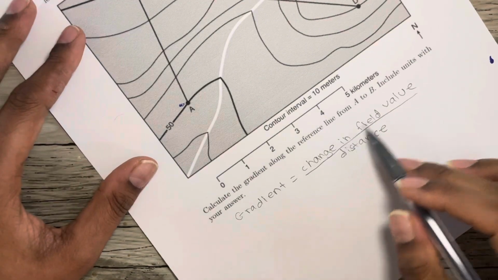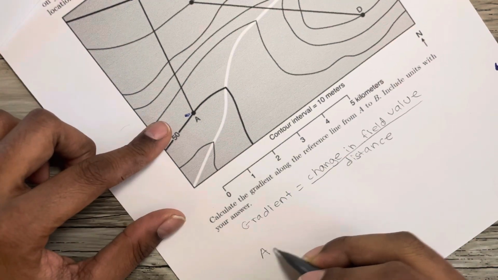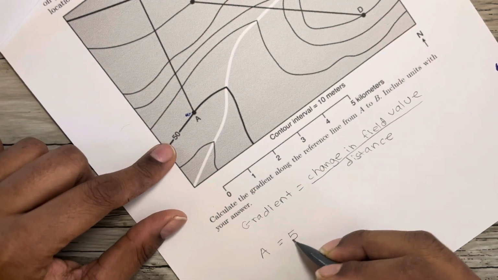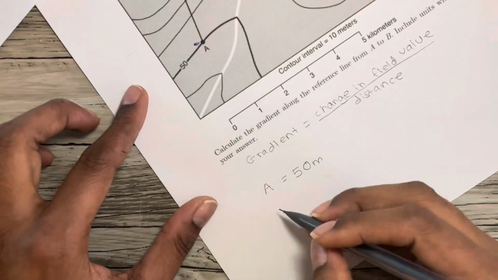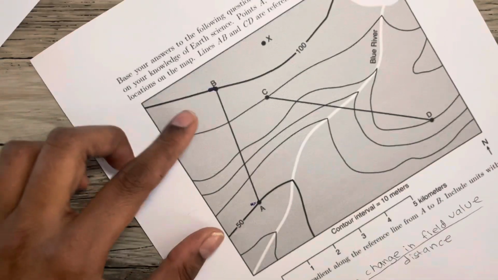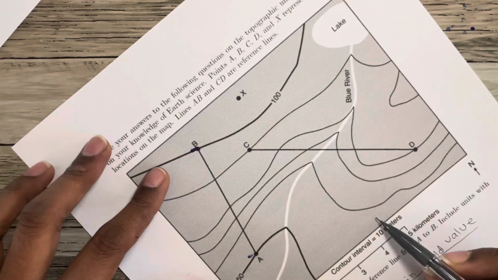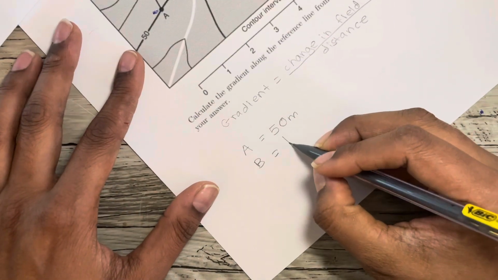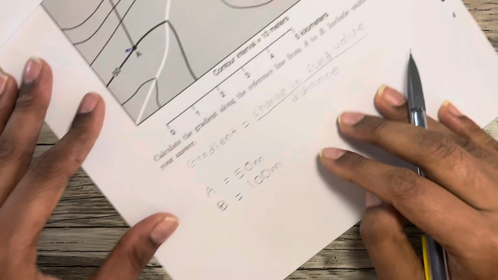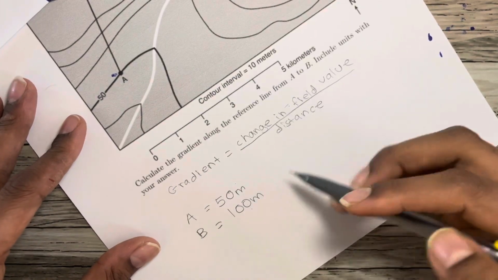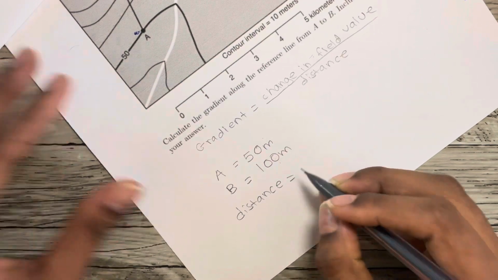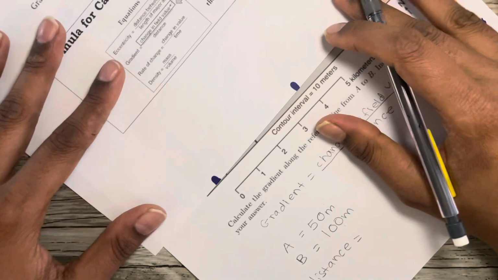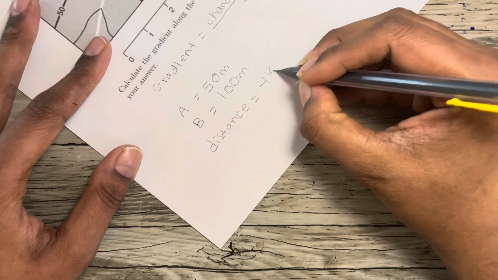So change in field value just means the difference in elevation. A's elevation is 50 meters because my contour interval is in meters. B's elevation is 100 meters. So I can find the change in field value by subtracting these two. And remember, the distance that we measured is 4 kilometers. So my distance would be 4 kilometers.